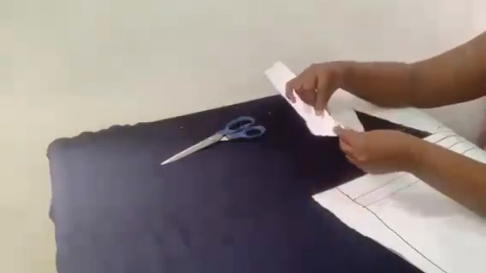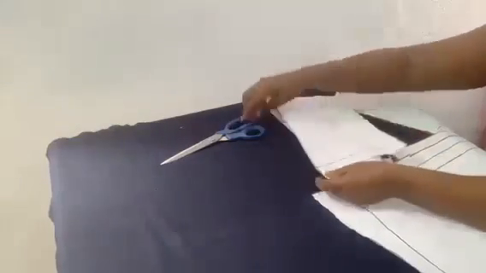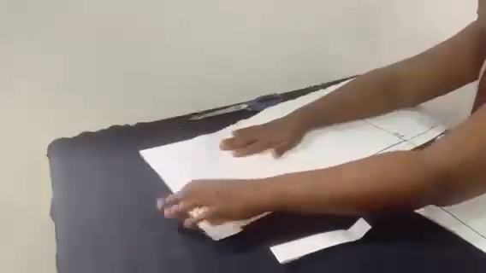I'm going to be folding this in to cut. So you're not going to be cutting all the way. Okay? So I'm going to join all this. So this is my front pattern. It's quite long. Okay, so you fold your hemming in to cut the round part.